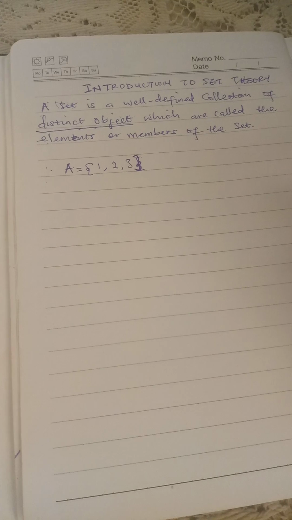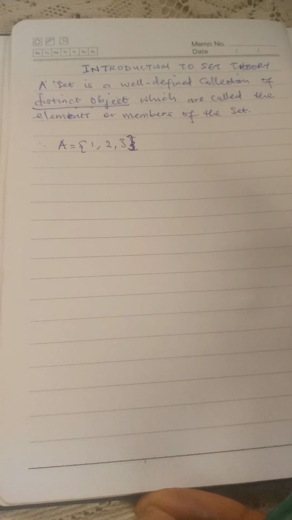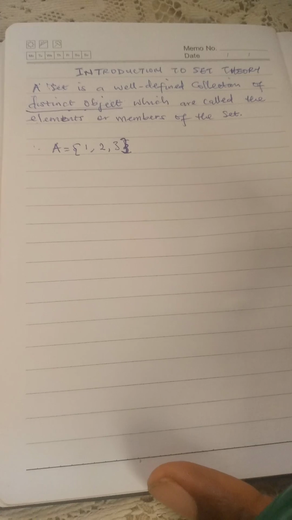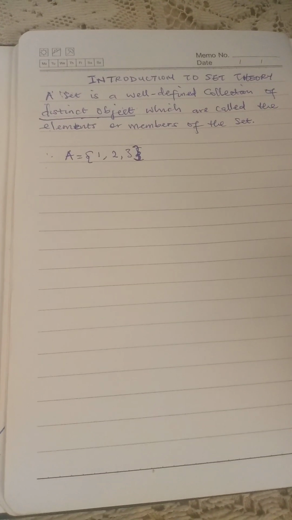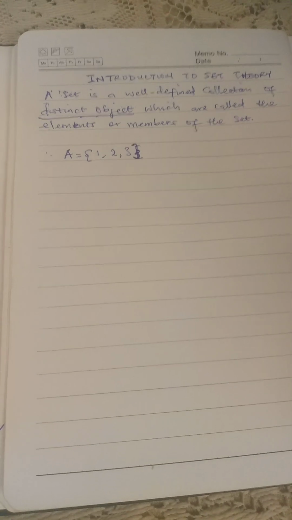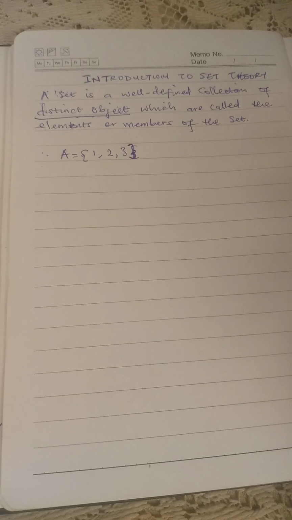So what is a set? A set is a well-defined collection of distinct objects which are called the elements or members of the set. Okay, so when we talk of a set, we are talking of a collection of objects, but these objects have to be well defined and they have to be distinct, right?